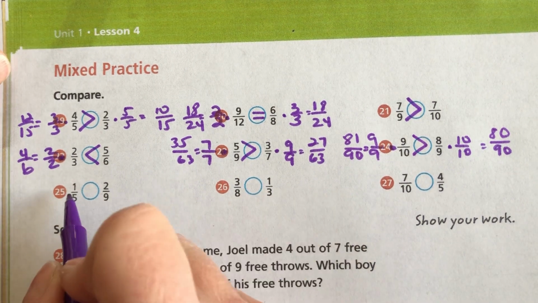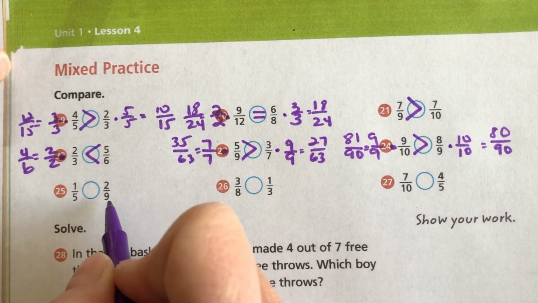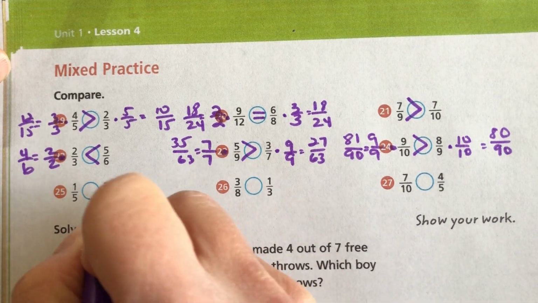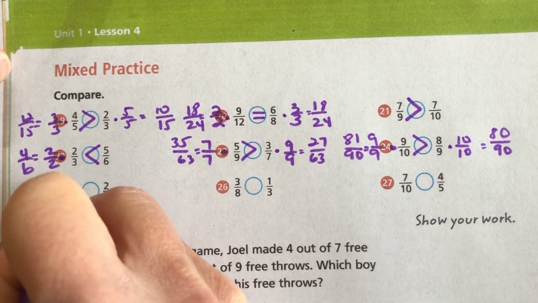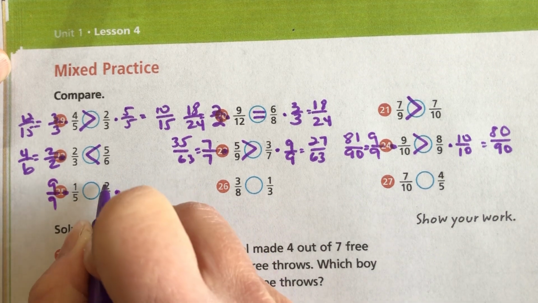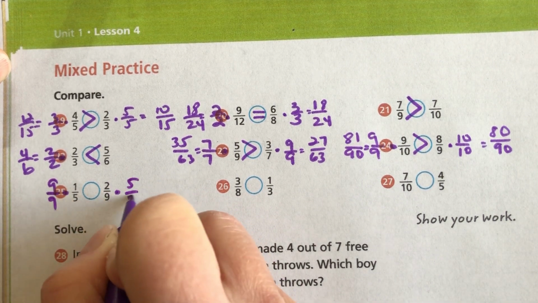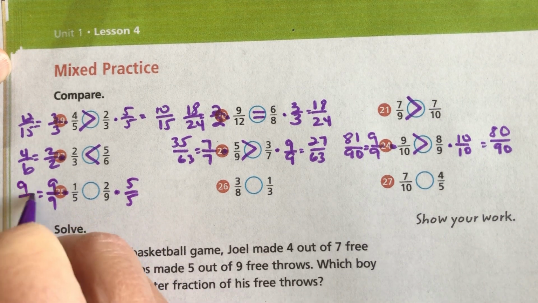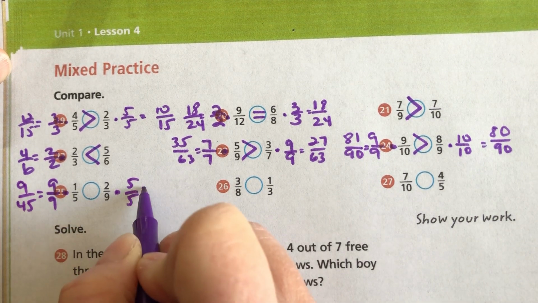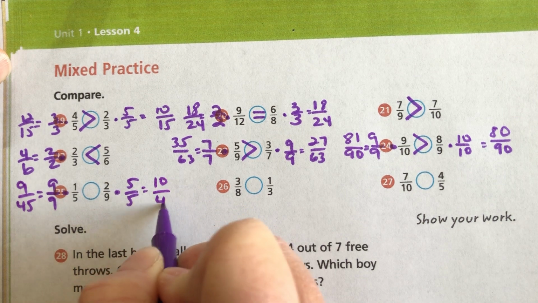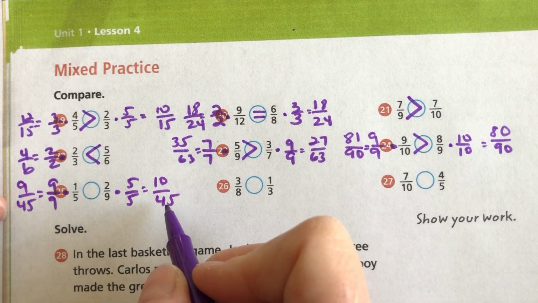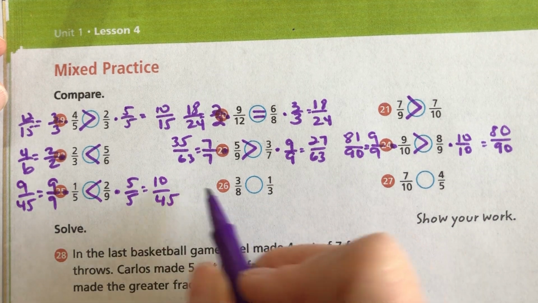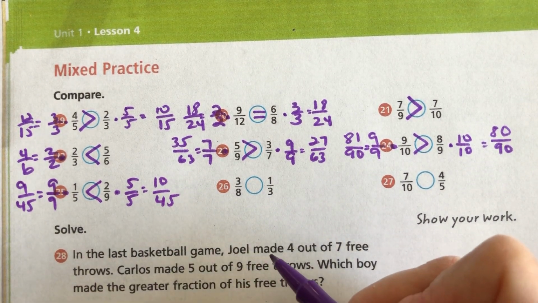All right, number 25, they do not have the same numerator. They do not have the same denominator. I can't multiply 5 by something to get 9. So I'm going to multiply 1/5 by the opposite fraction's denominator and 2 ninths by the opposite fraction's denominator. This means I end up with 9 45ths and 10 45ths. Since they're both the same size pieces, I can go with the greater numerator, which would be 10 45ths. So 2 ninths is greater.